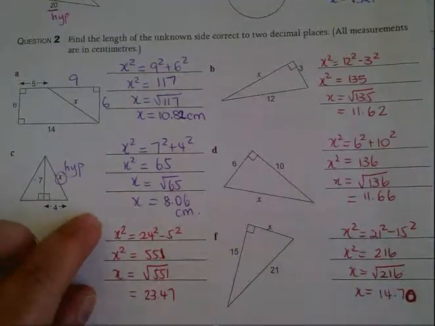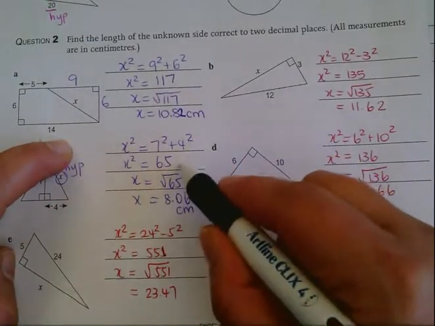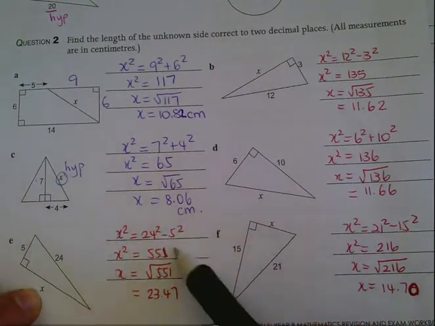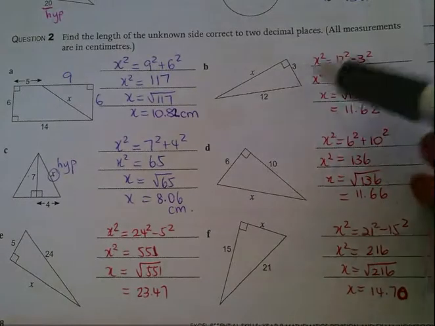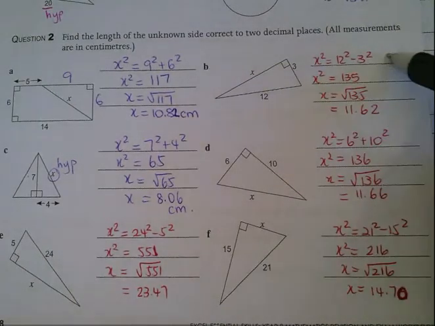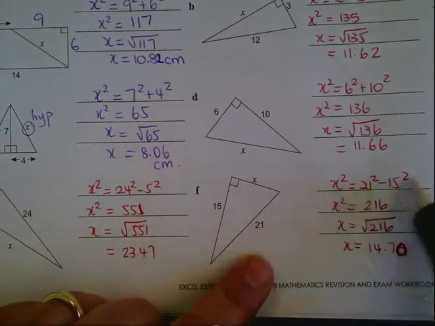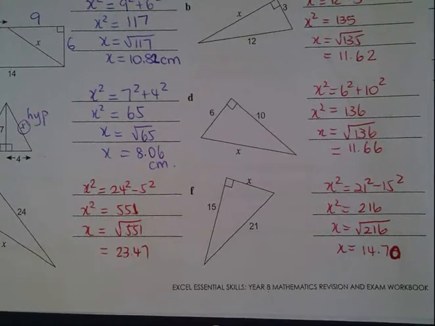People have told me we're finding the hypotenuse here. Here we're finding a shorter side, so we're subtracting. Here we're finding a shorter side, so we're subtracting. This is a longer side, so we're adding. And this is a shorter side, so we're subtracting. We've got 6 problems, 6 diagrams.